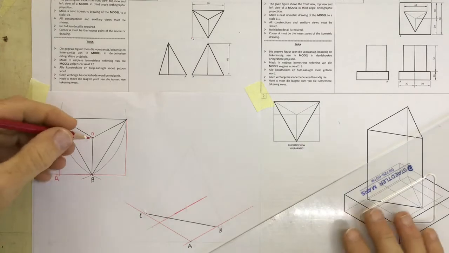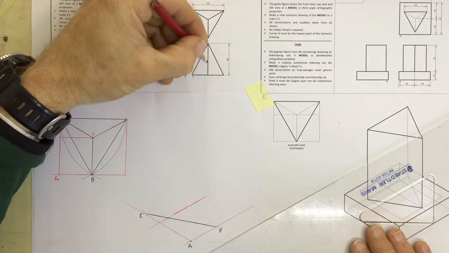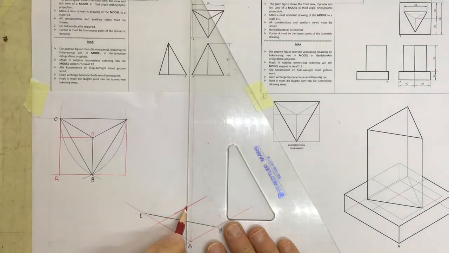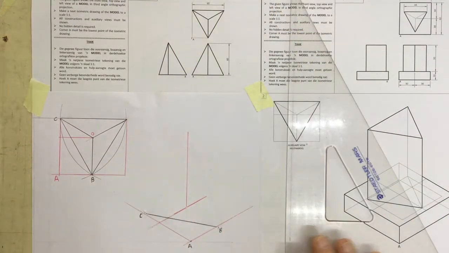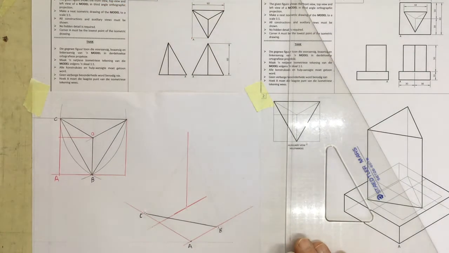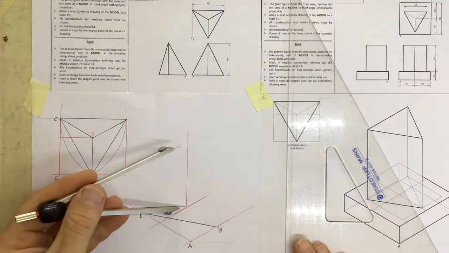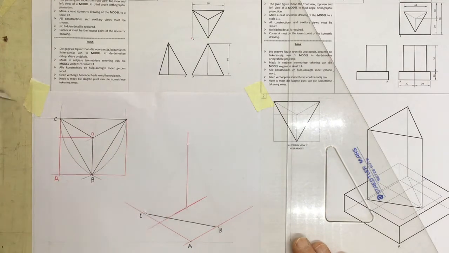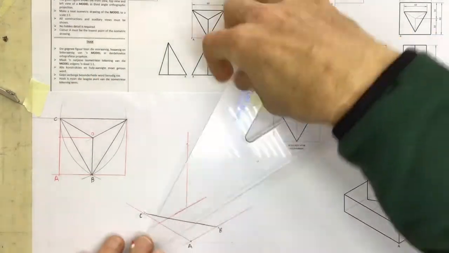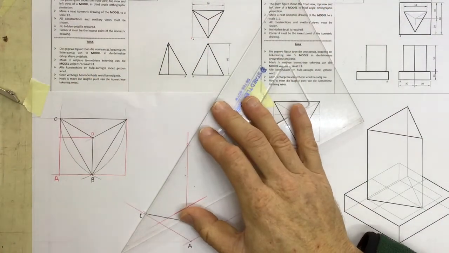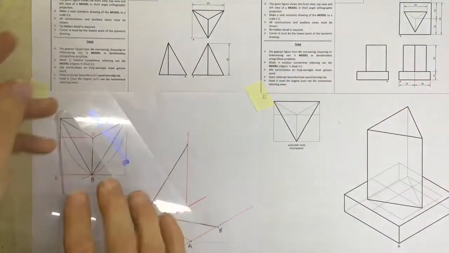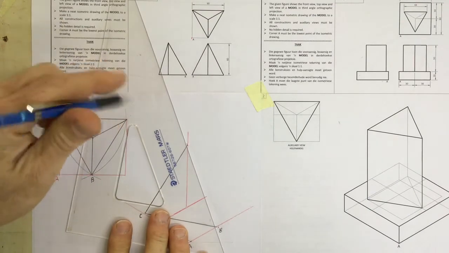Okay? And you can see that that point goes up to a certain height. So I'm going to take a line going up from that point, and I'm going to measure off this 60 that they tell you over here. So let's measure 60, mark that off over there, and I have the apex of my triangular pyramid over there. I can now draw a line going from C up to there, and from B up to there.